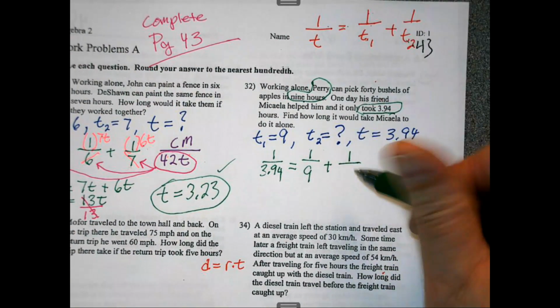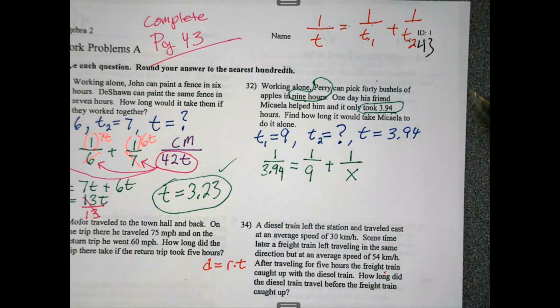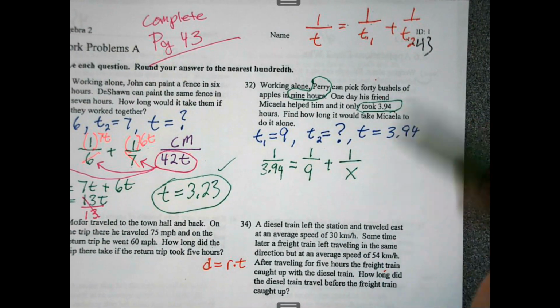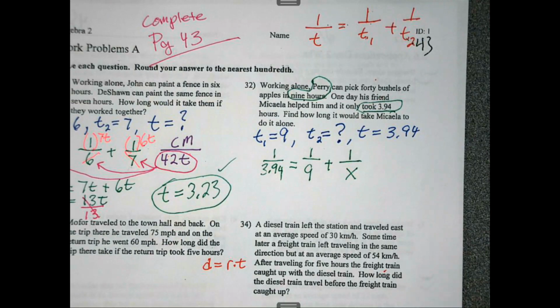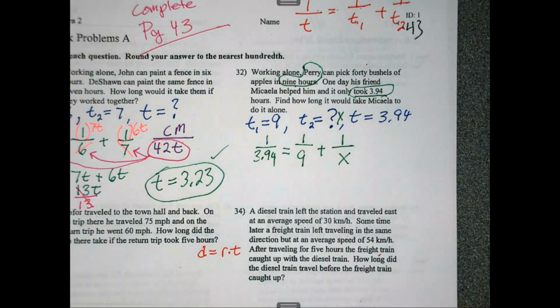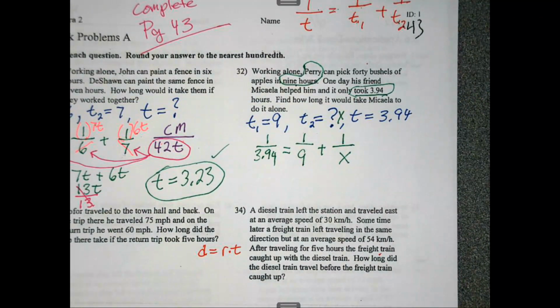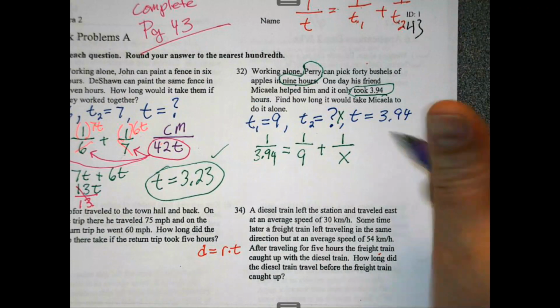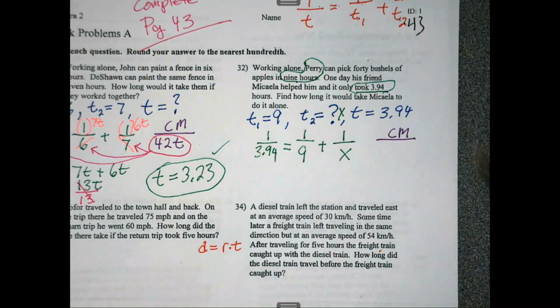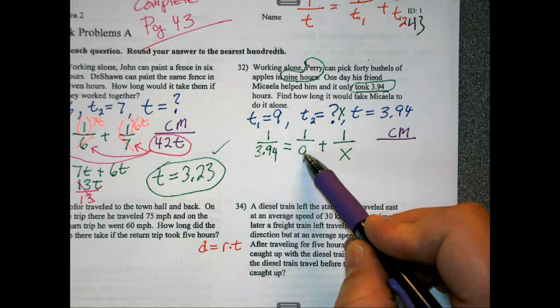Now, if you want to put an X there, that's fine. Last hour I used actually T2, and it kind of got a little messy. So we'll call this our X. All right, let's just find a common multiple, CM, or common denominator, right? We're just going to multiply the numbers together.